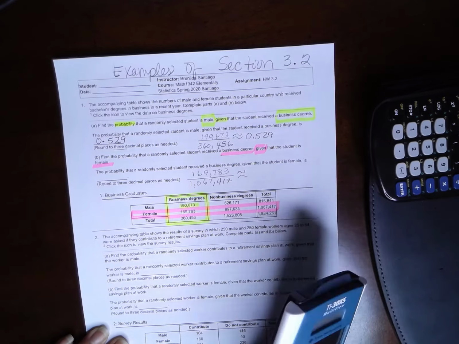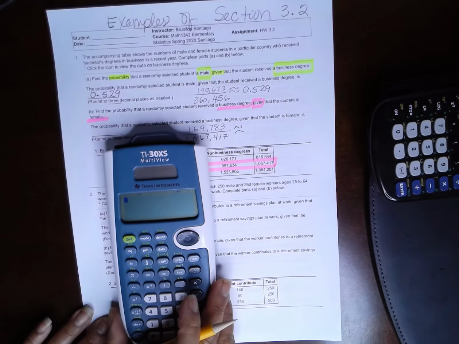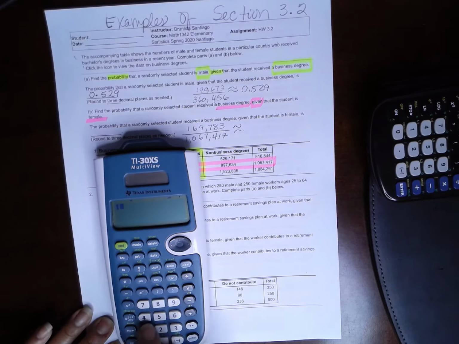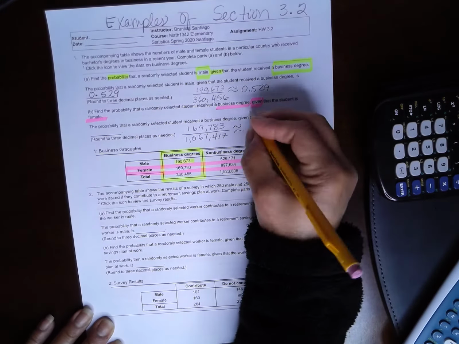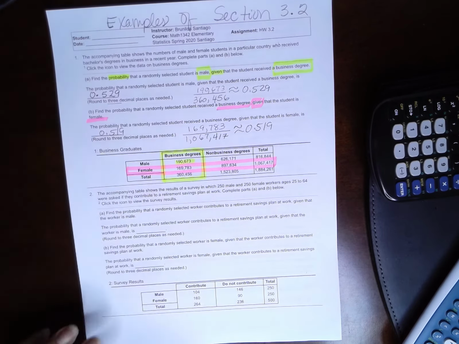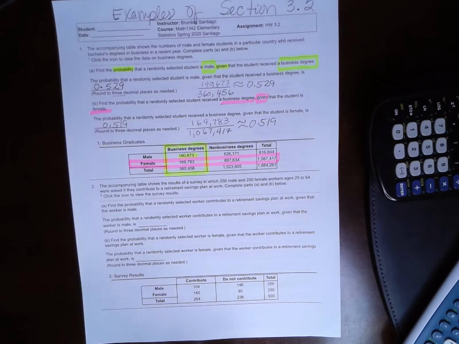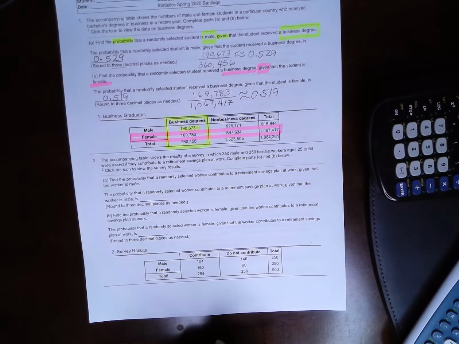And then we round it to 3 decimal places. So this is going to be 169,783 divided by 1,067,417. We're getting 0.159 followed by a 0. So 0.519 will be my final answer. Okay. Again, you might have to rewind this tape. It might be hard at the beginning, but if you follow what I'm telling you, it will be a breeze.